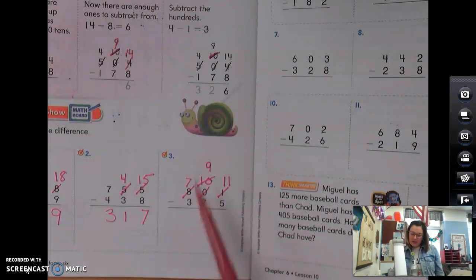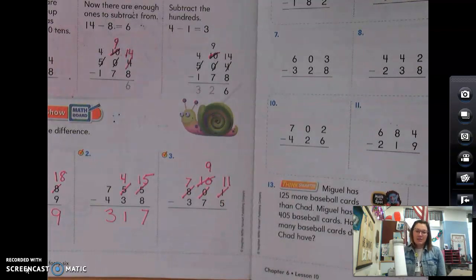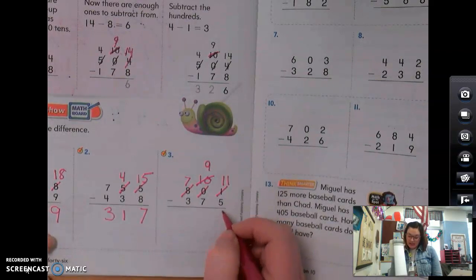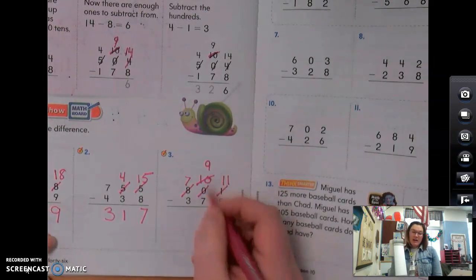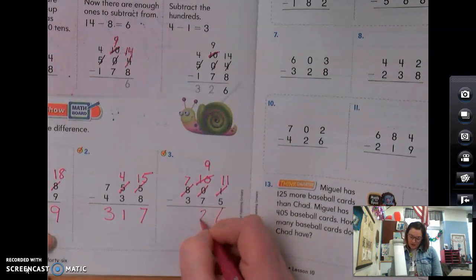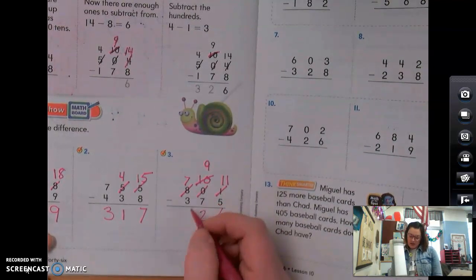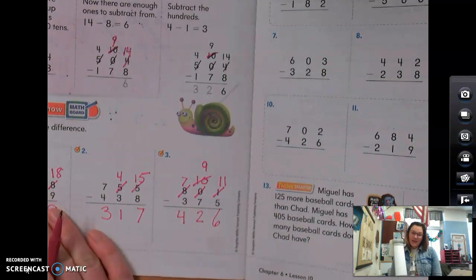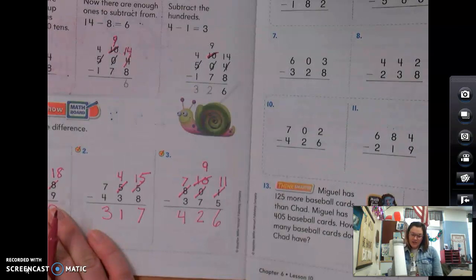11 minus 5, 9 minus 7, 7 minus 3. Go ahead and do that. You guys are going to get this. I know it. 11 minus 5 is 6. 9 minus 7 is 2. 7 minus 3 is 4. Okay, 426 is the answer there.